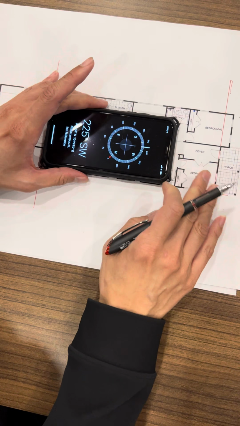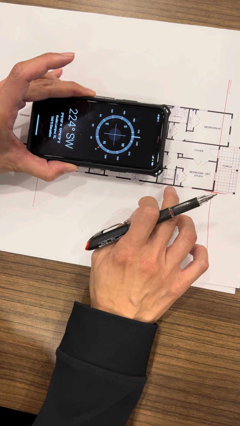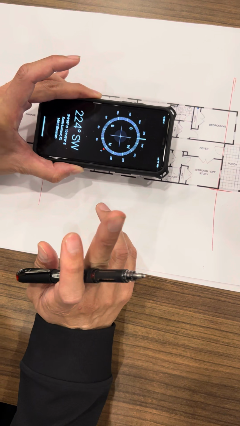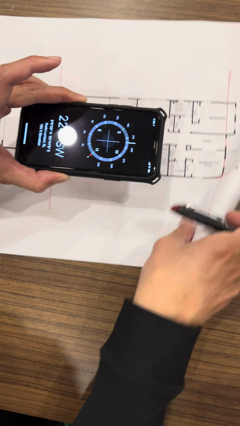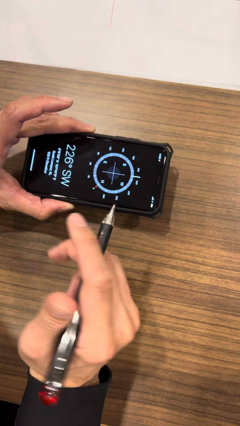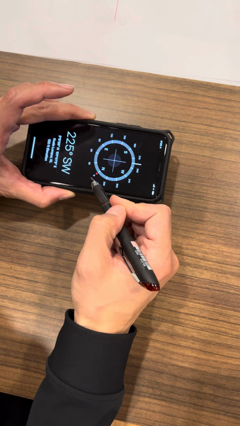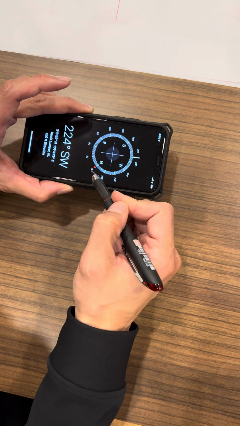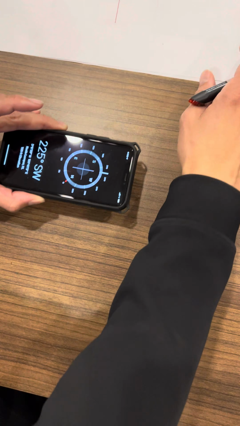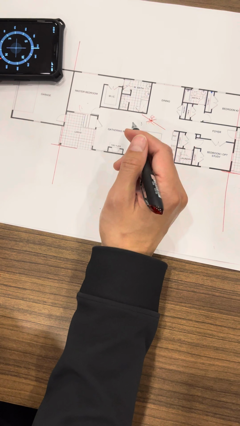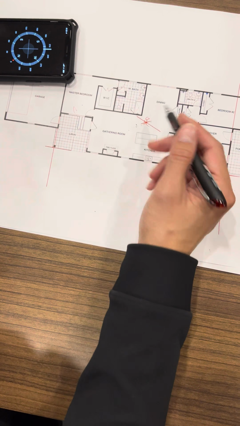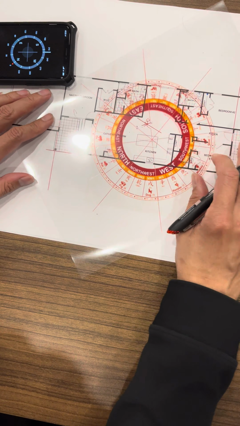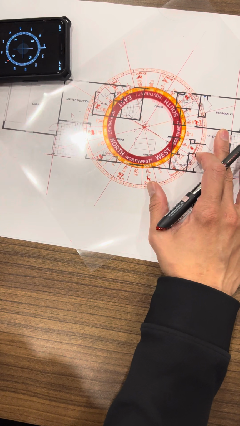Again, you don't put this over the floor plan, yeah? Don't be silly. You go to your real house, guys, and you stand in the center and you look where 0 degrees north is.